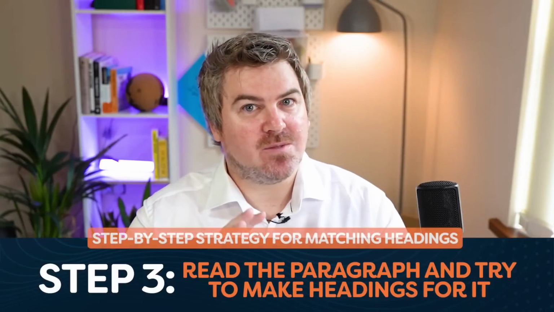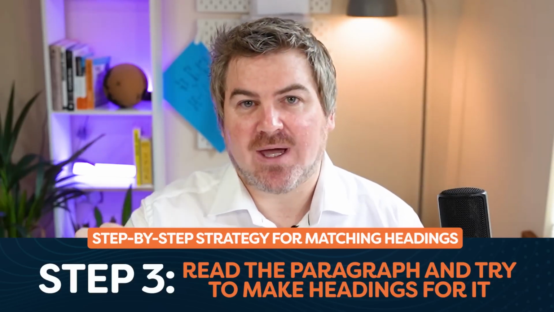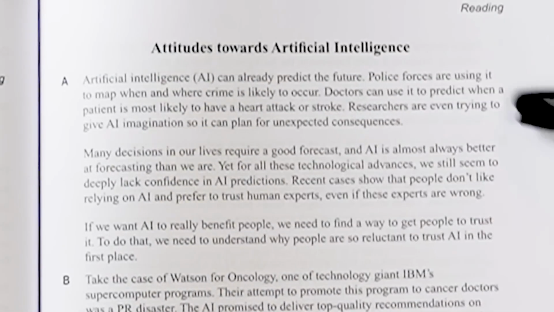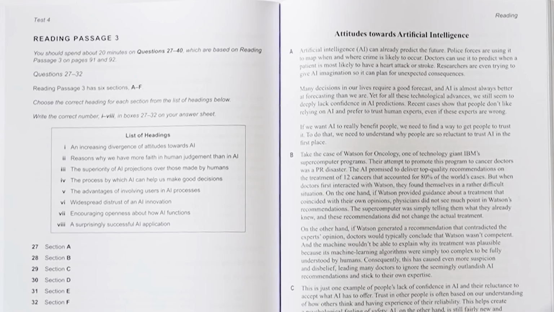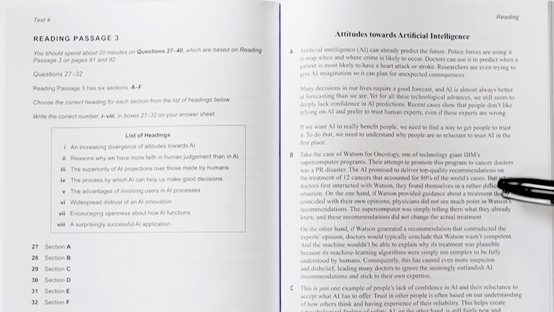Now here comes the most important thing that you can do. Read the paragraph and try to write a heading without looking at the headings. So here we have A, so there's 3 paragraphs here. Sometimes like C, there'll just be 1 paragraph. Sometimes there'll be 3, sometimes there'll be 2. What you want to do is read this paragraph and try to create your own heading.